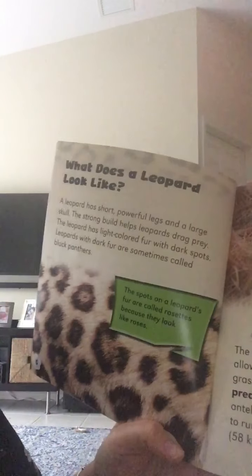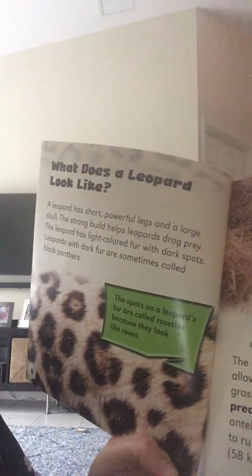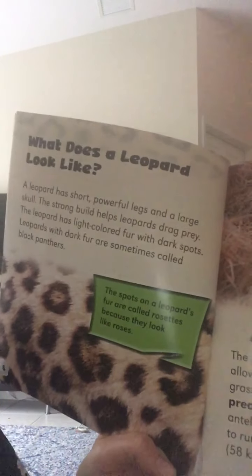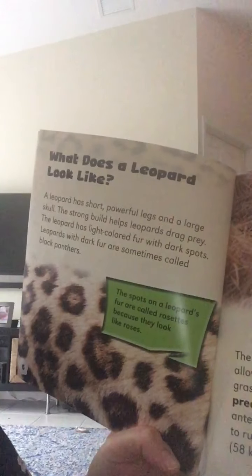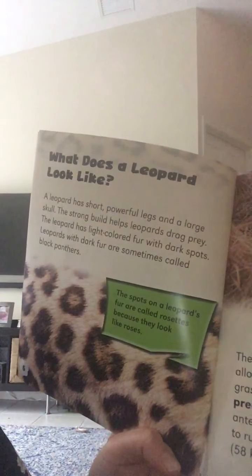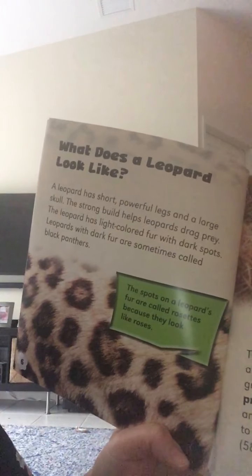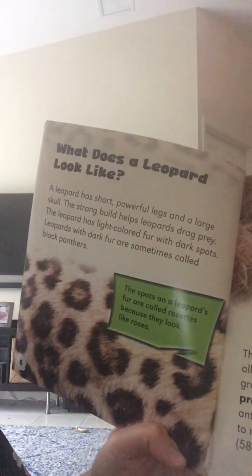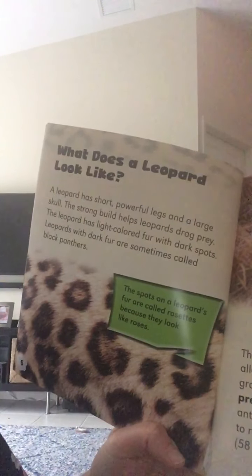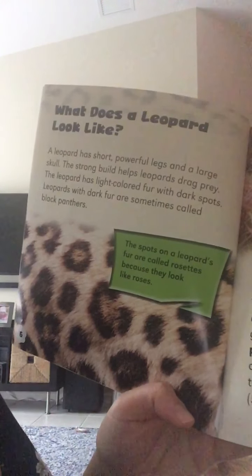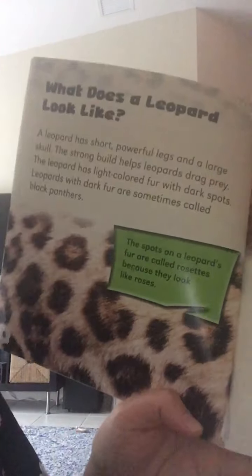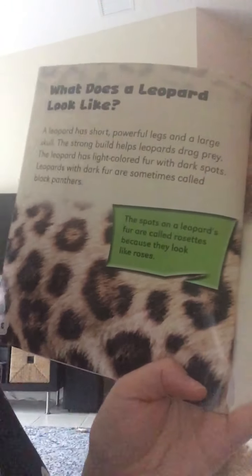What does a leopard look like? Oh, I bet we will have lots of description words in here. A leopard has short, powerful legs on a large skull. The strong build helps the leopard drag prey. The leopard has light-colored fur with dark spots. Leopards with dark fur are sometimes called black panthers. The spots on the leopard's fur are called rosettes because they look like roses, flowers. We've learned that in a different book as well.